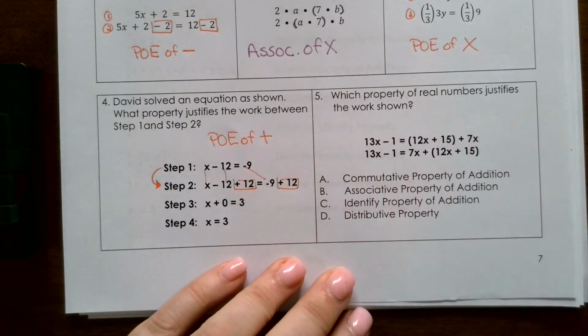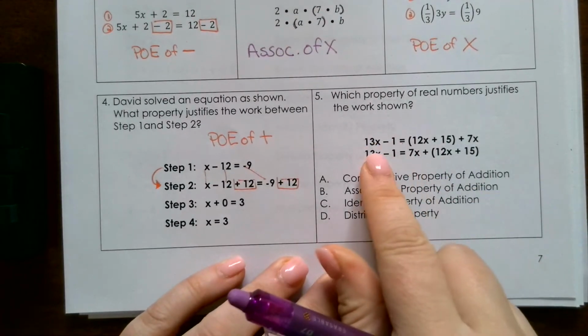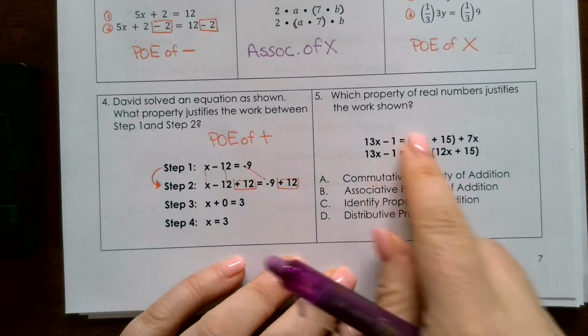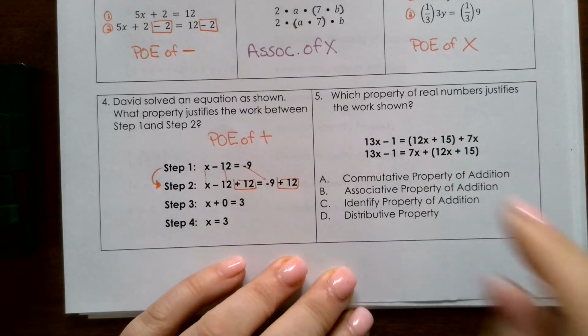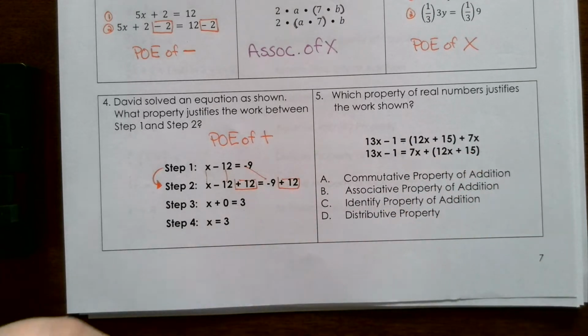Number 5, which property of real numbers justifies the work below? So over here on the left side, it's the same. Over here on the right side, I see parentheses, right? So is it associative? 12x plus 15, 12x plus 15. No, it's not associative because the same terms are in the parentheses.